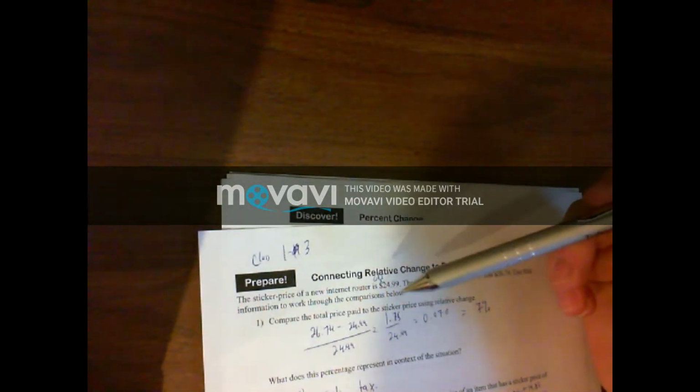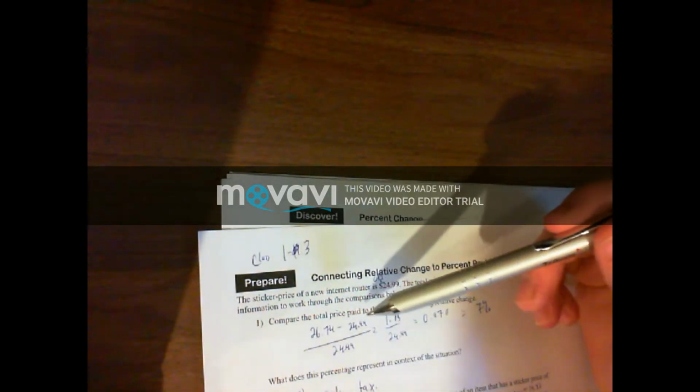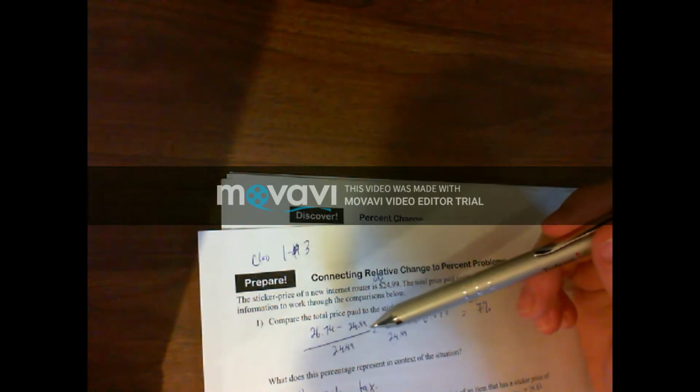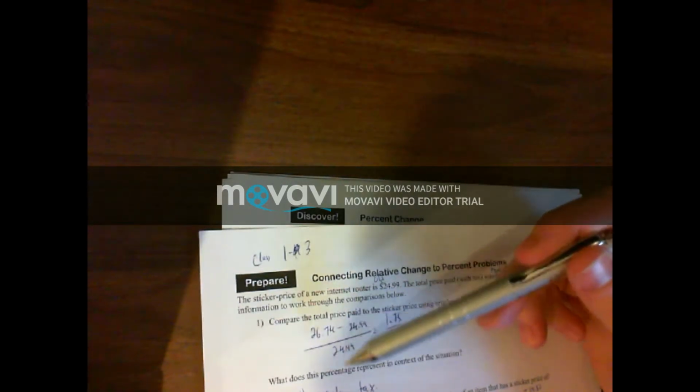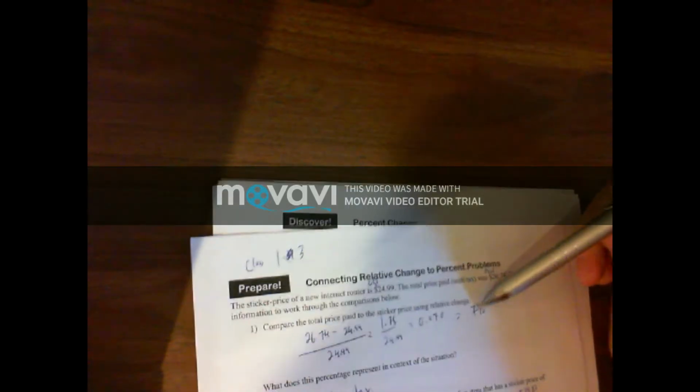First, we're going to compare the total price paid, which includes tax, to the sticker price. So if we compare these two, we have 26.74 minus 24.99, new minus old, divided by old. 1.75 divided by that old price. And when I divide these, I got 0.070, which is 7%. So what does that mean?